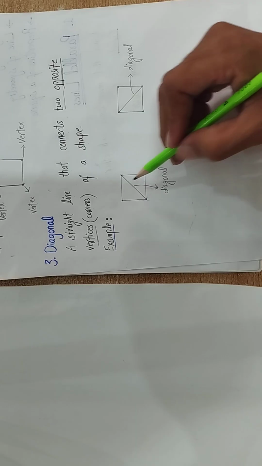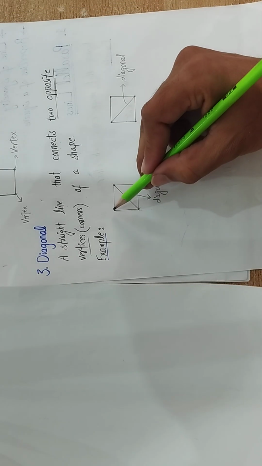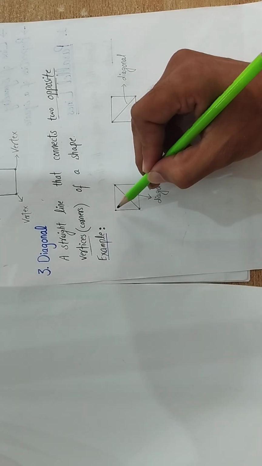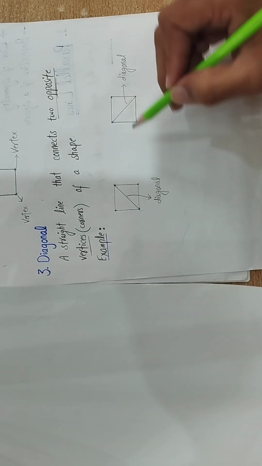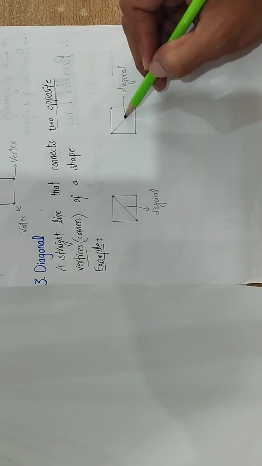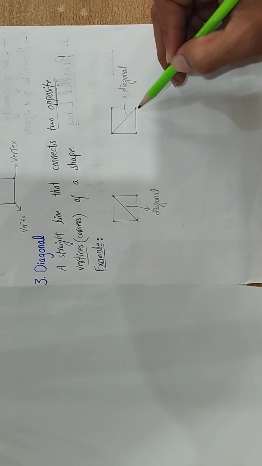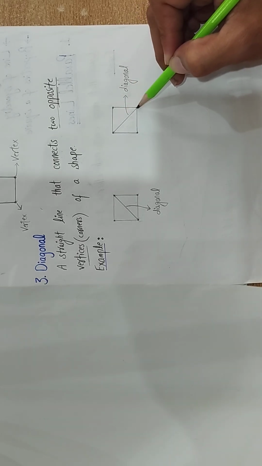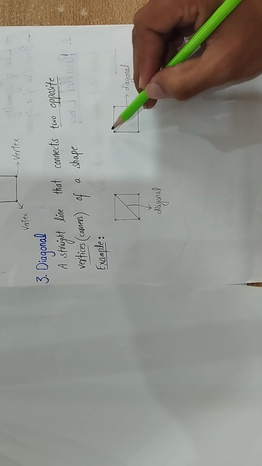the square. Now we can also draw a diagonal in this way, because this one and this one, they are opposite corners. So it means a line connecting these 2 corners will be a diagonal. Here you can see in this diagram, this line, it is connecting this corner with this corner. These 2 corners, they have a special name, what is that name? Vertex. These 2 vertices, they are opposite to each other.